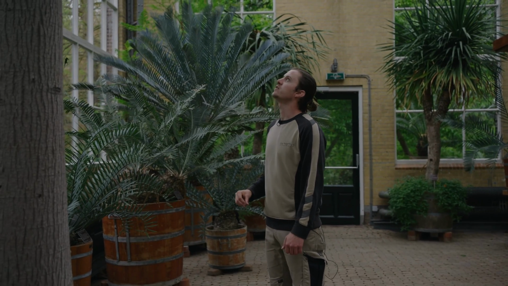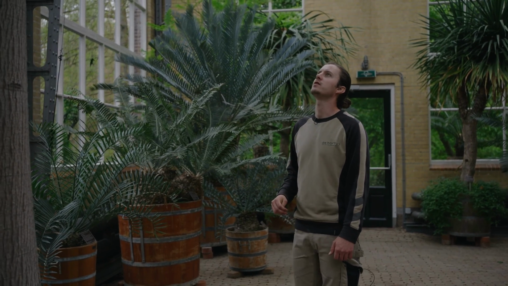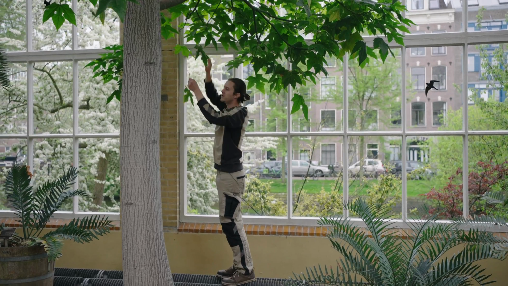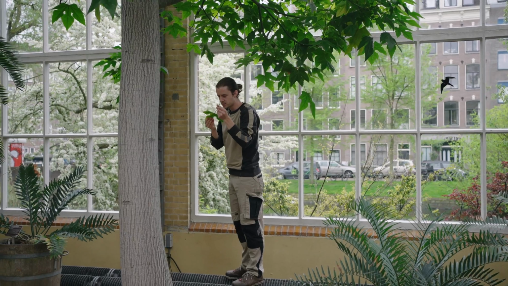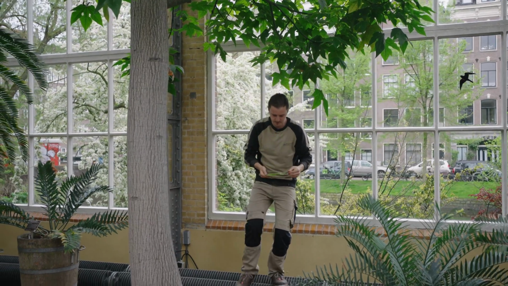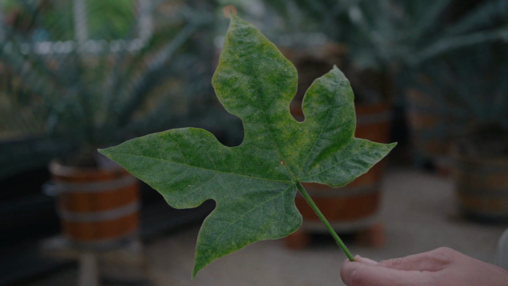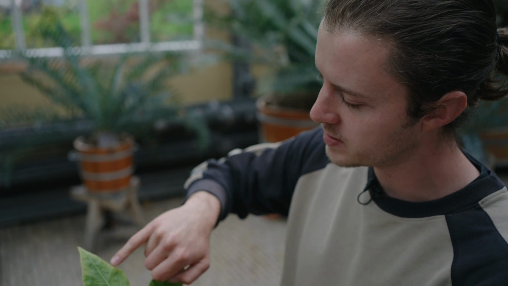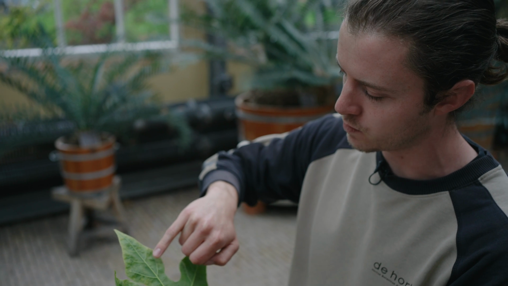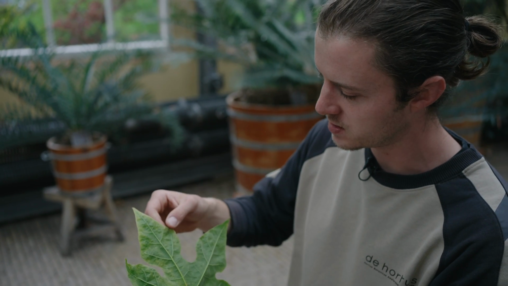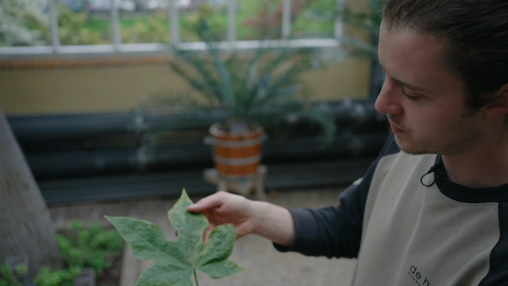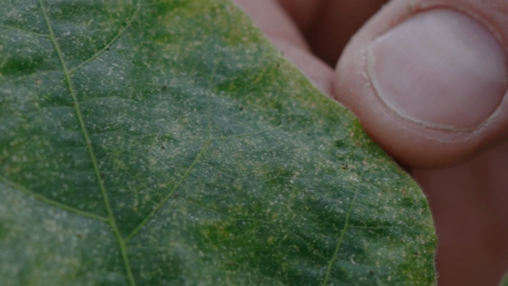So I want to see if I can find an example of a leaf that has been affected by spider mites. Yeah, and you might actually get to see the spider mites as well. Yes. So this leaf has been infected by spider mites, and you can see it's a bit similar to the thrips damage, except it's more specific. And this side especially, that is very typical spider mite damage.